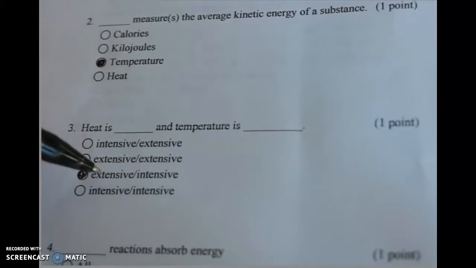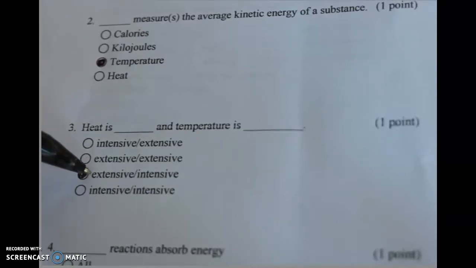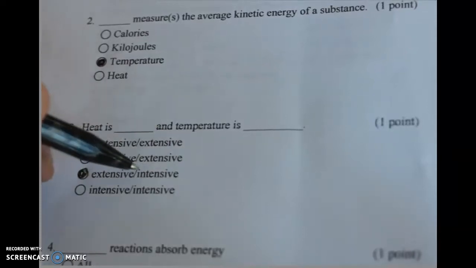Now if you have two different beakers of water and one of them has a lot of water and one of them only has a little bit of water and they're both at, say, 75 degrees Celsius, well, the beaker with more water has more heat associated with it because heat depends on amount. Heat is extensive, temperature does not depend on amount.